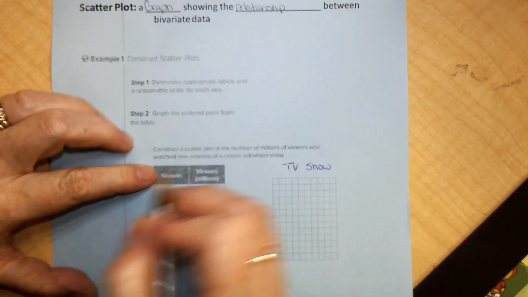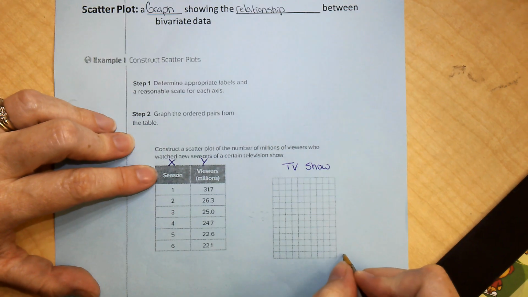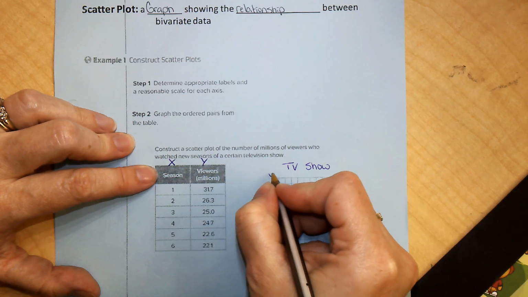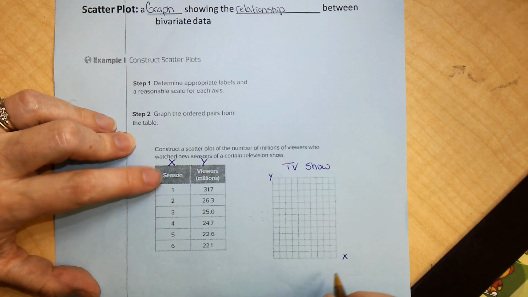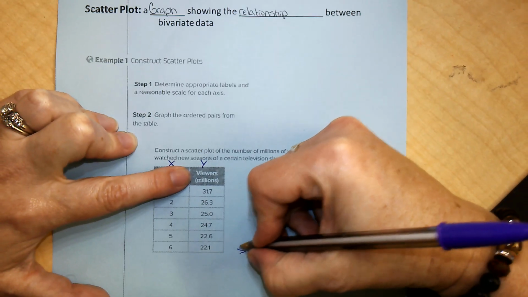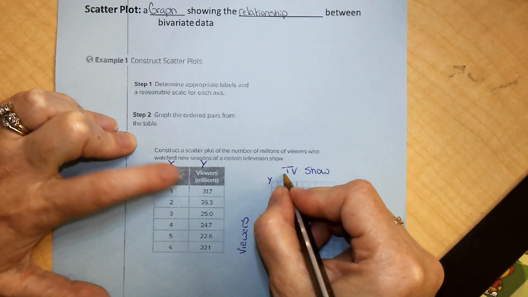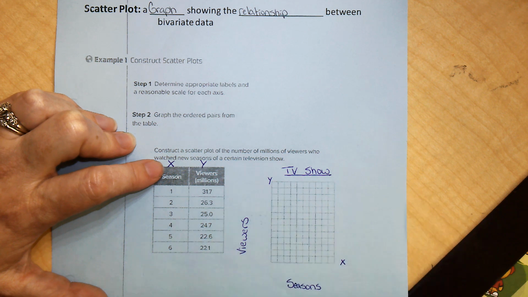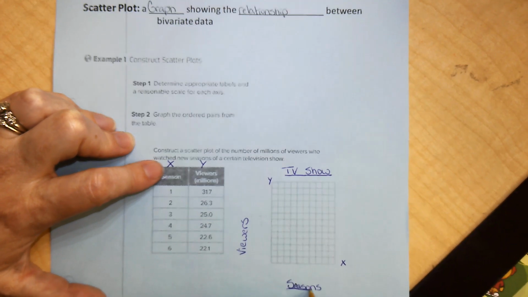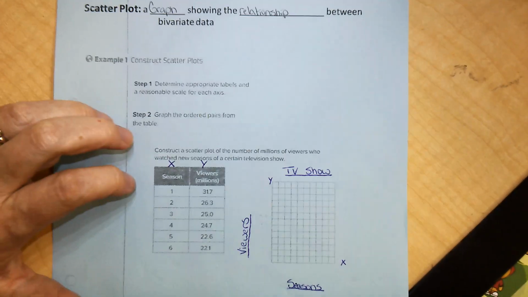All right. Now when you're given a table, it's always given in an XY fashion. Okay. You have your x-axis and you have your y-axis. And so our x-axis label is seasons. And our y-axis label is viewers. Okay, so we have the title of our graph, the title of our x-axis, and the title of our y-axis.